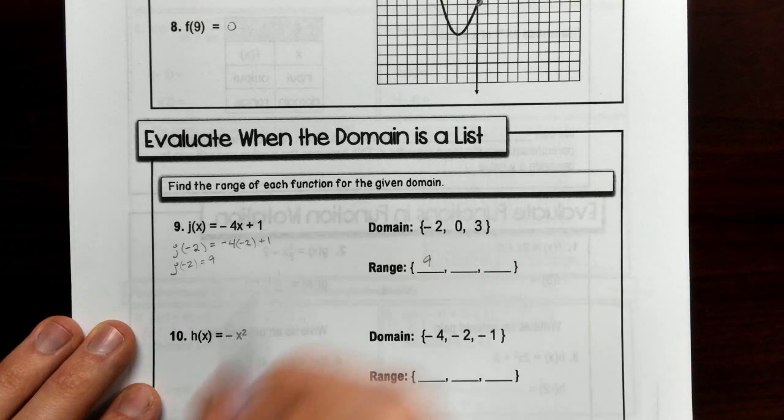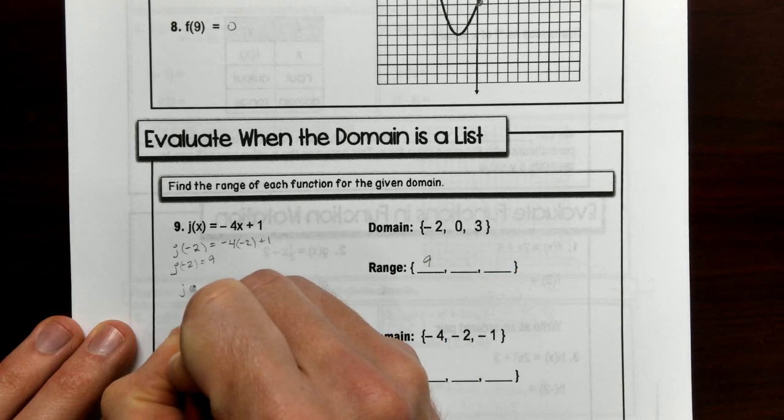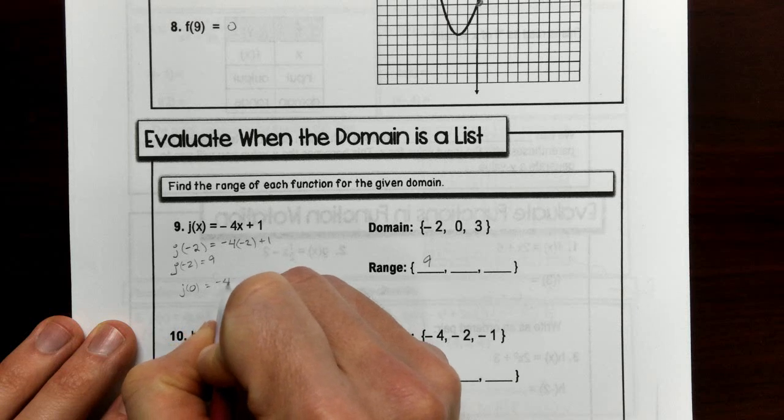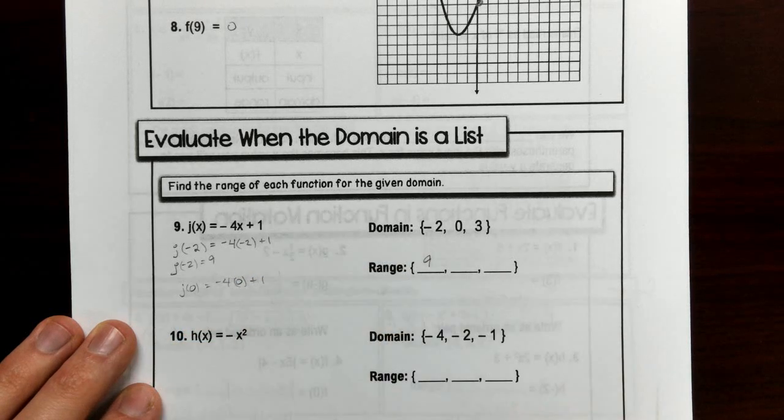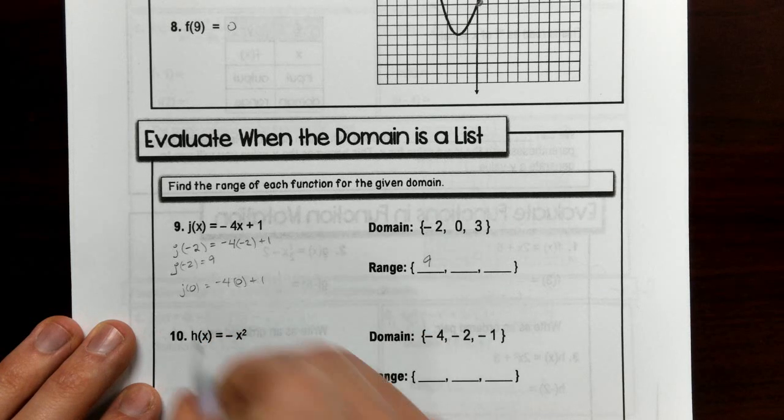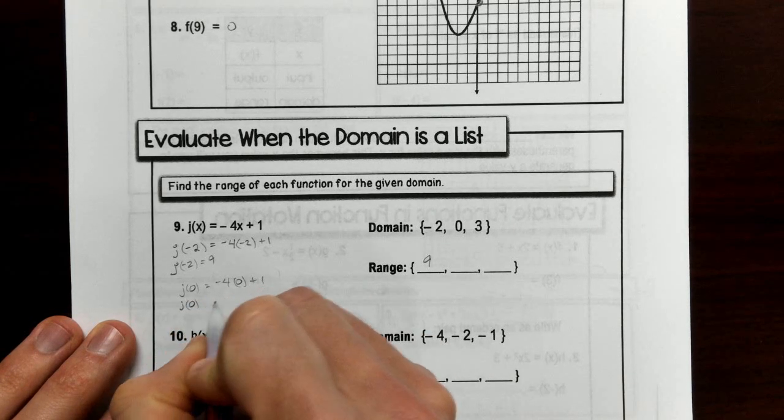All right, we'll do the same thing with 0. So I've got j of 0 equals -4 times 0 plus 1. So Taylor, what's -4 times 0? 0. Then what's plus 1? 1.